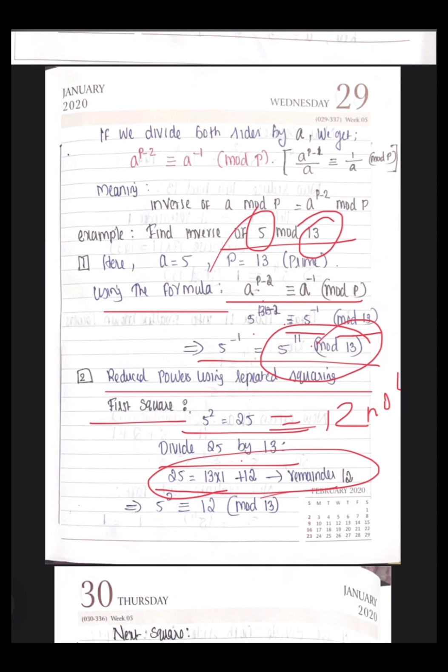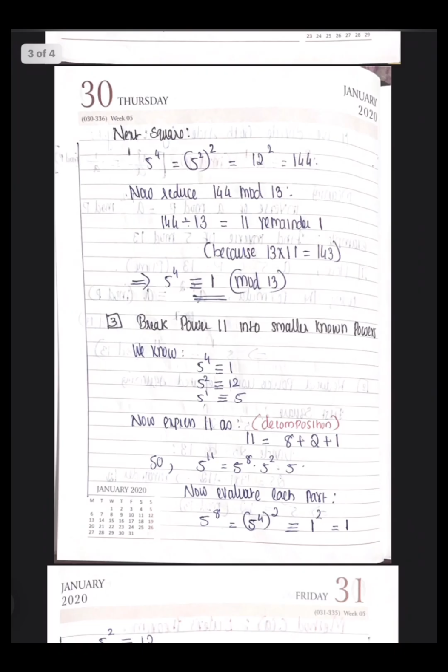So 5 square is congruent to 12 mod 13. Then move on to the next square, that is 5 raised to 4.